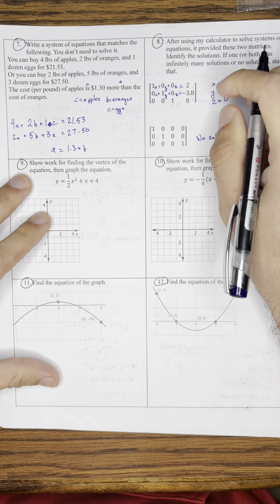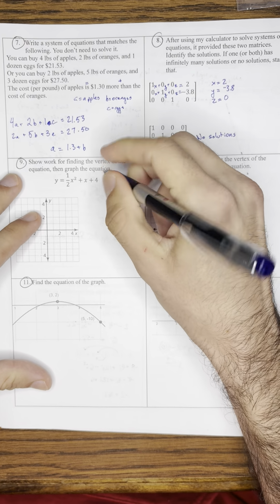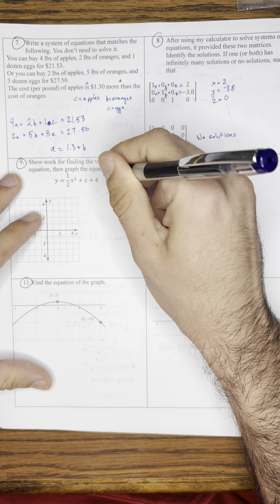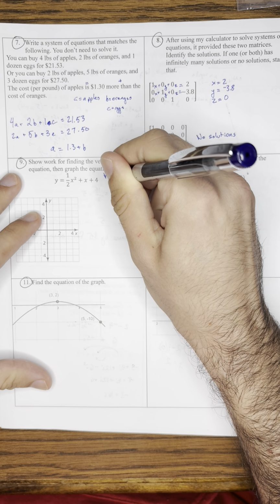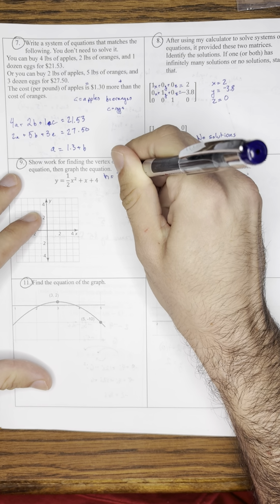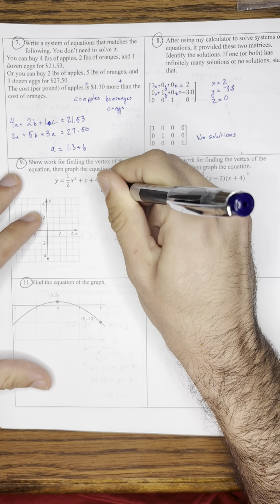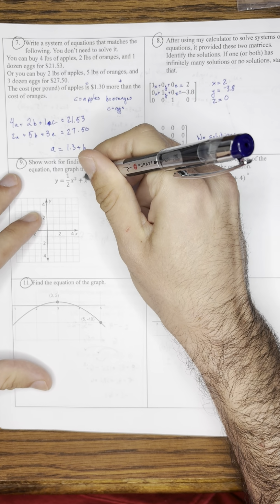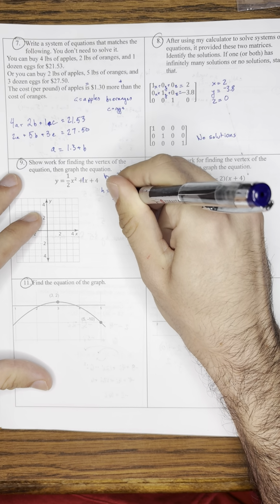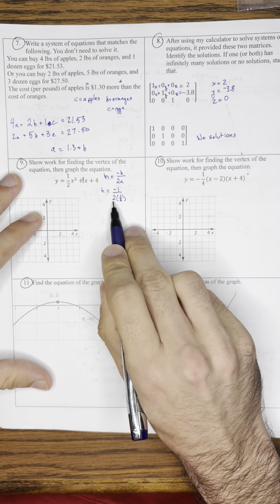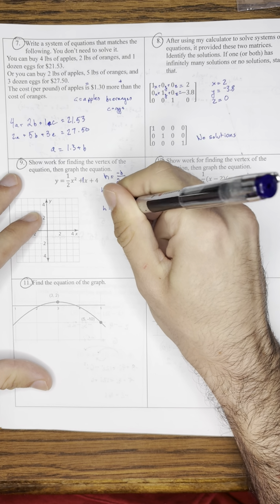Okay, in number 9, we're trying to find the vertex of the equation. What we needed to remember here, principally, was that the x of the vertex, which is designated by the letter h often, is given by the very simple formula, negative b over 2a. So in this case, h is equal to, well, our b is kind of hidden, it's 1. So negative 1 over 2 times 1/2. 2 times 1/2 is just 1. Negative 1 divided by 1 is still going to be negative 1. So h equals negative 1.